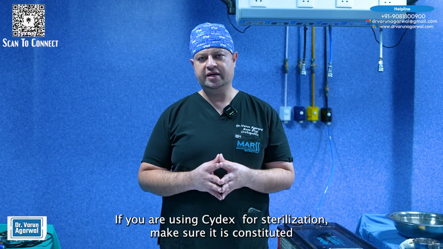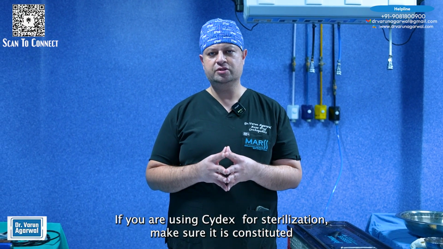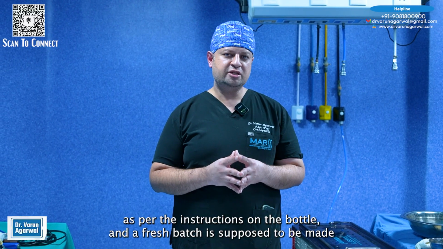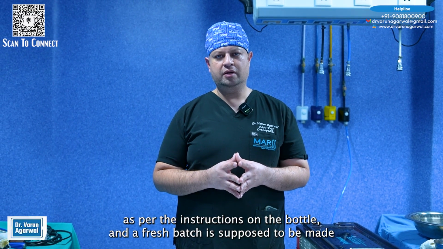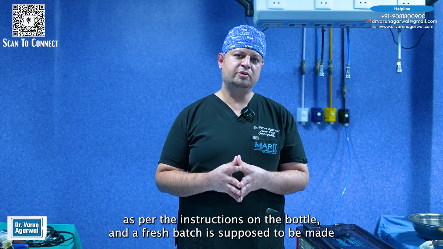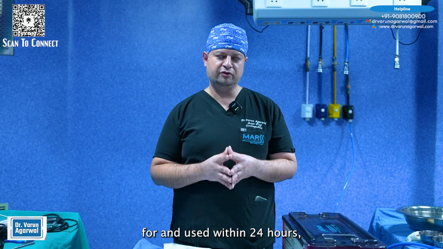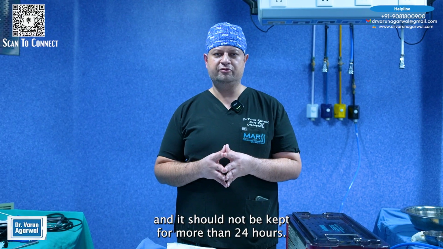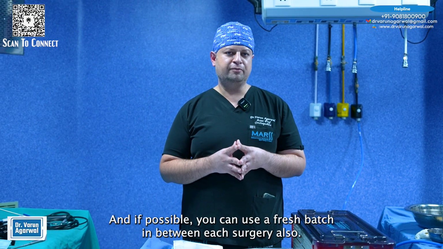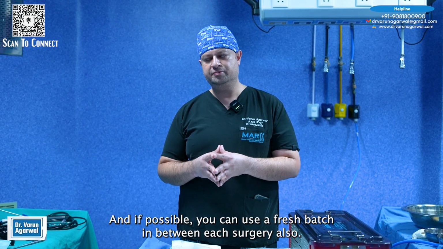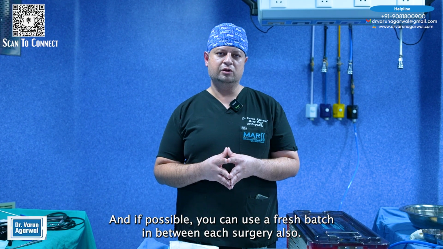If you are using Cydex for sterilization, make sure it is constituted as per the instructions on the bottle, and a fresh batch is supposed to be made and used within 24 hours, and it should not be kept for more than 24 hours, and if possible you can use a fresh batch between each surgery also.